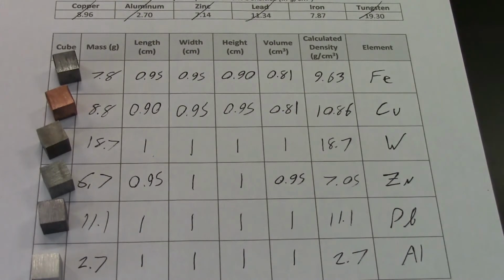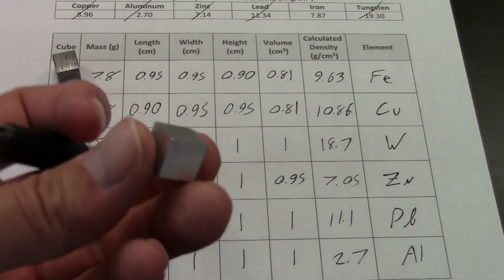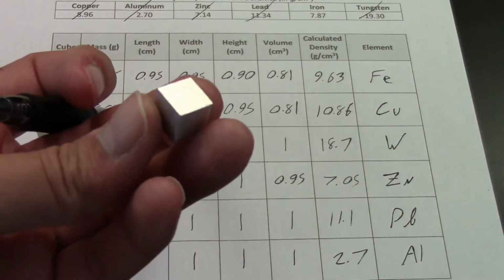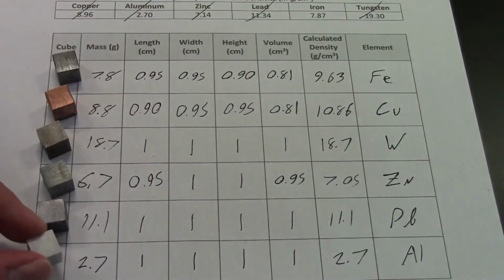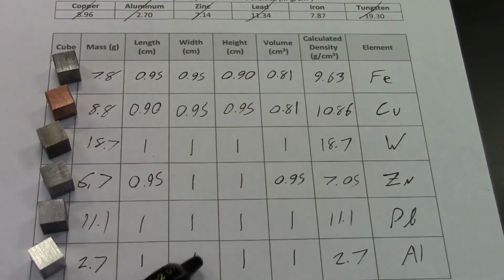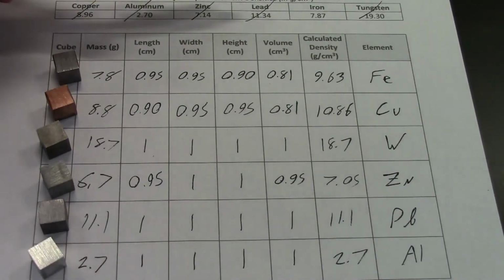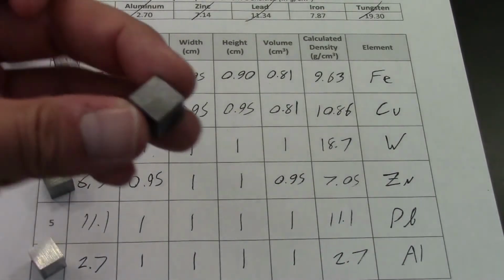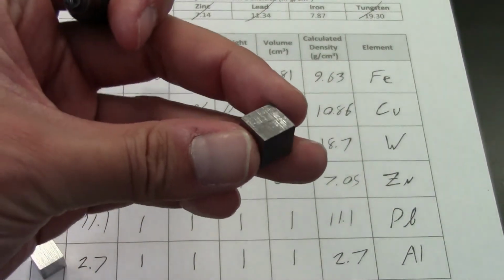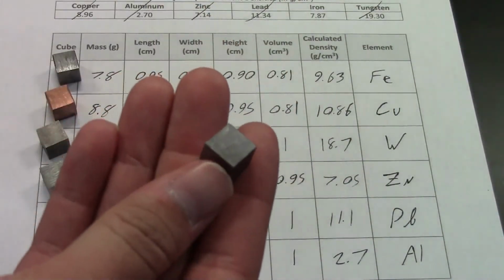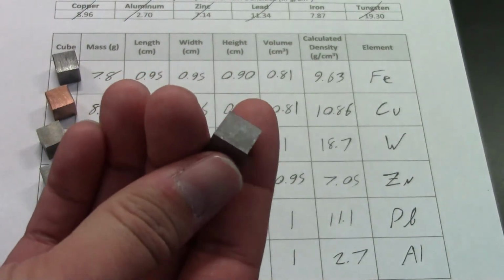Now what's really interesting to me is that some of these are off by quite a bit. The aluminum is spot on, which is fantastic. And this one's pretty obvious because it's so lightweight and it's got that nice silvery shine that aluminum should have. So I'm very confident that that one's correct. The lead at 11.1 and 11.34, that's pretty nice too. So I'm fairly certain that this is correct. Another way you could double check yourself is that lead is very, very soft.